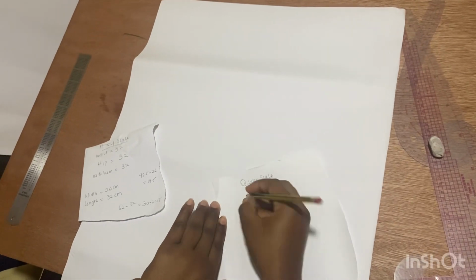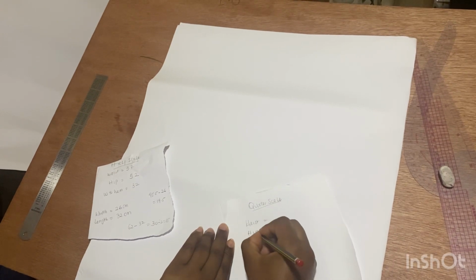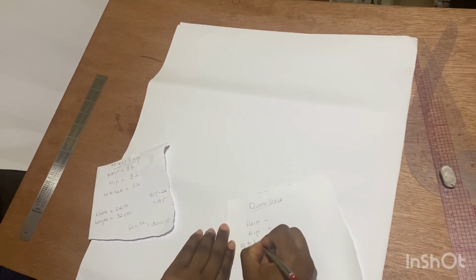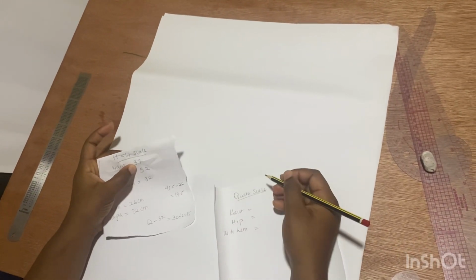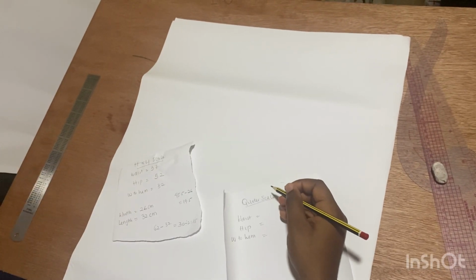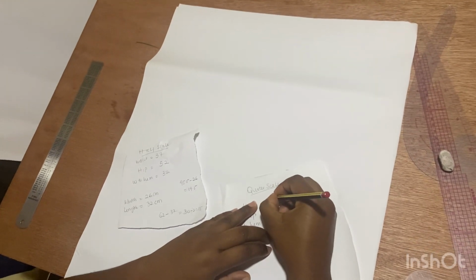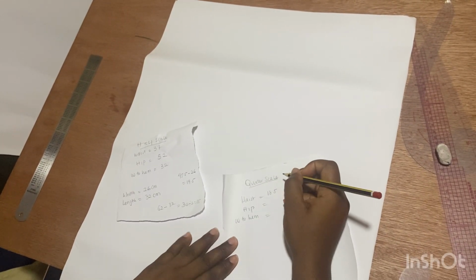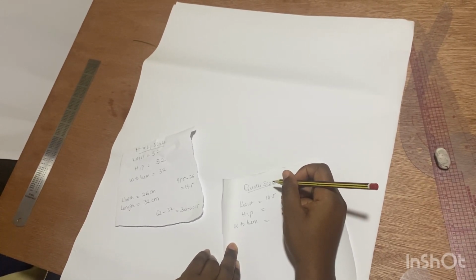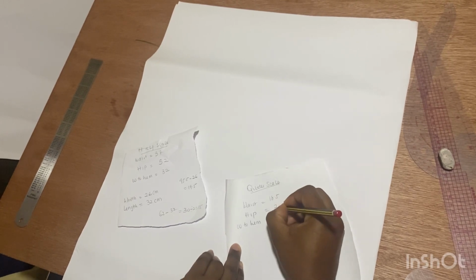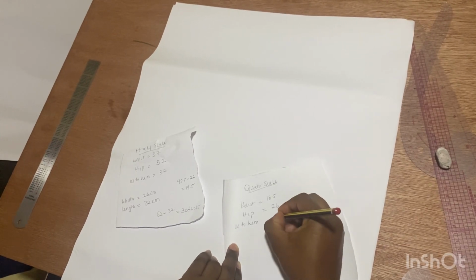So for quarter scale, the waist will be half of the waist divided by 2, the hip, and the waist to hem, which is the same as your skirt length. Our half scale waist is 37. Quarter scale waist will be half of 37. That's 37 divided by 2, that's 18.5. Hip is 52 for half scale, divided by 2, 26. Waist to hem is 32 divided by 2. That's 16.